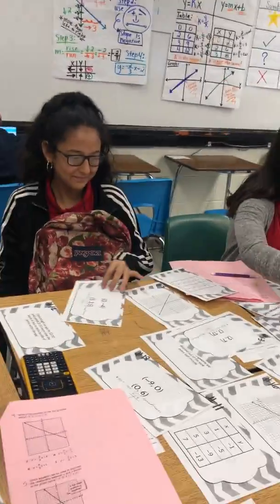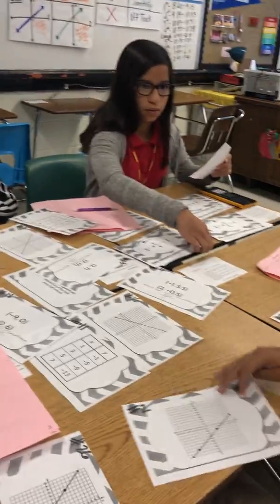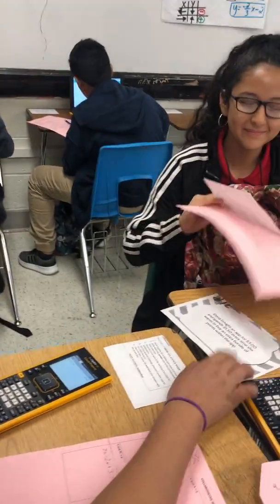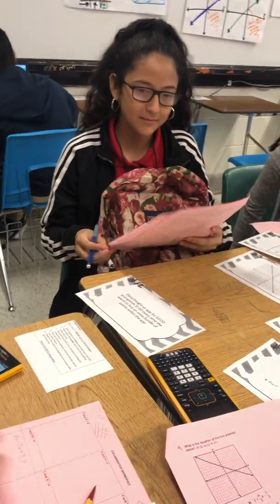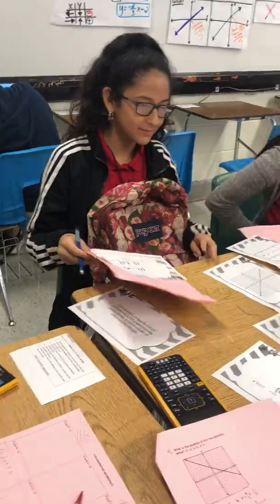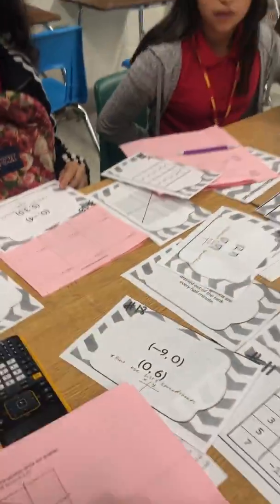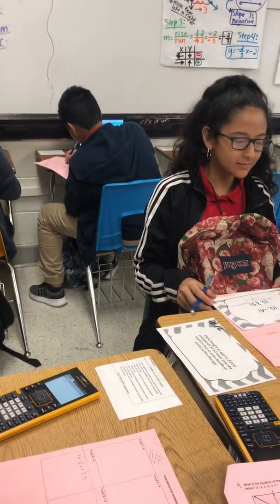Okay, what's my other point, guys? 6, negative 4. Oh, yeah, 6, negative 4. What are you guys working on? Matching the corresponding equation to the problem. So you're matching basically the word problem to a graph, or a word problem to a table, or to the ordered pairs.